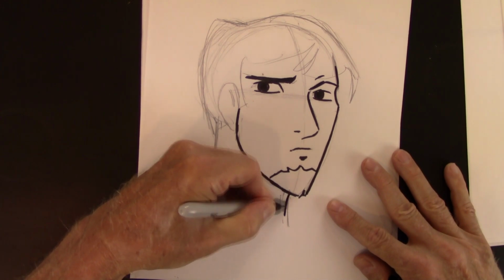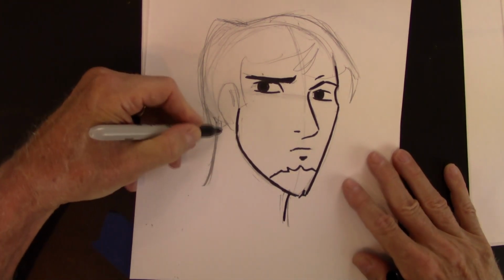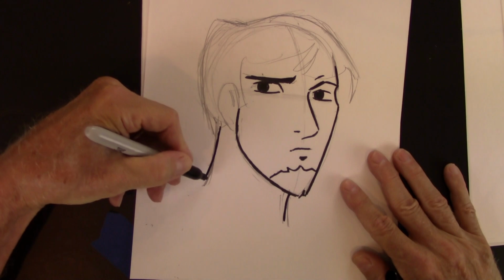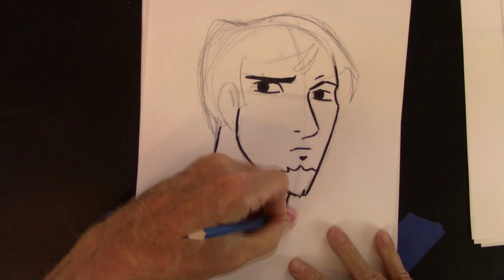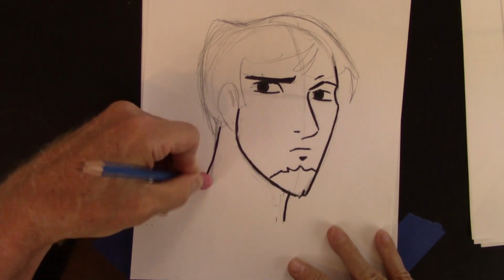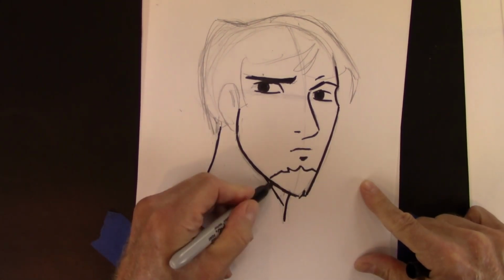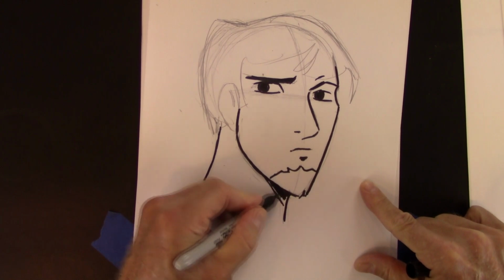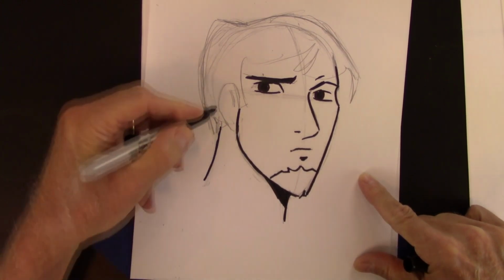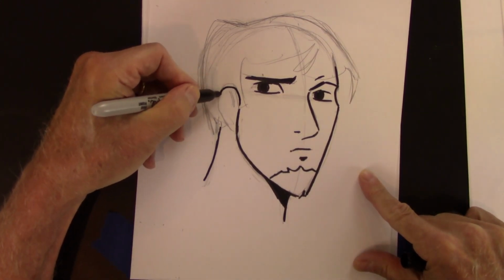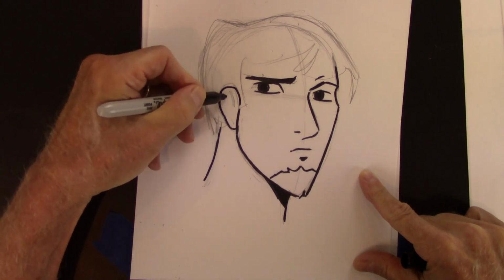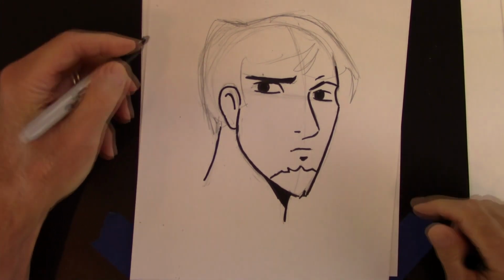Let's make this neck go back a little bit so it's like he's leaning a little forward. It gives him a little action. Maybe you can see it better if I erase this. We'll add a little shadow under him. And a smallish ear. Not too much detail.